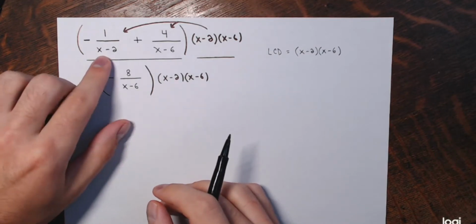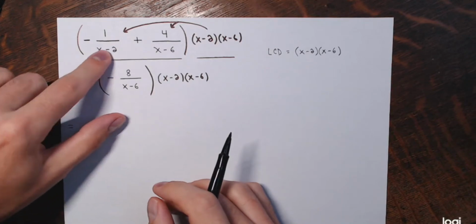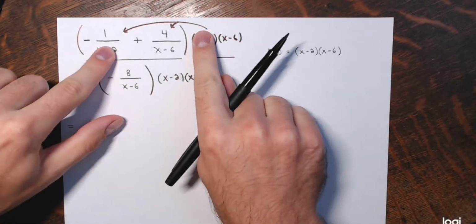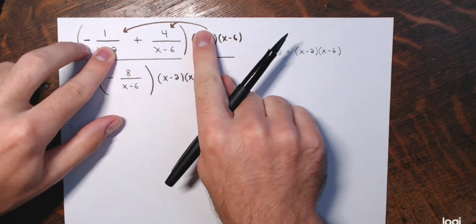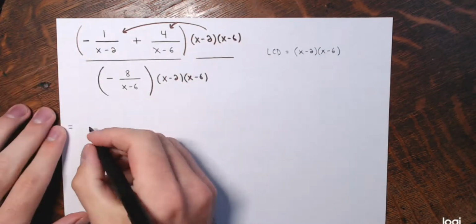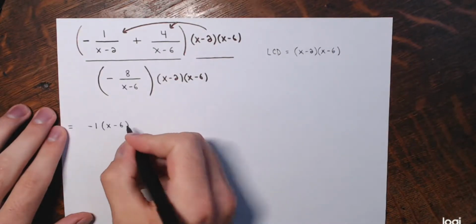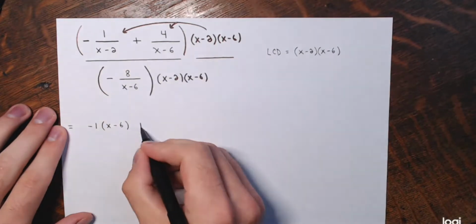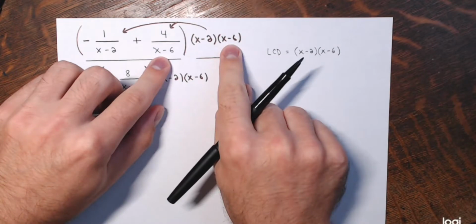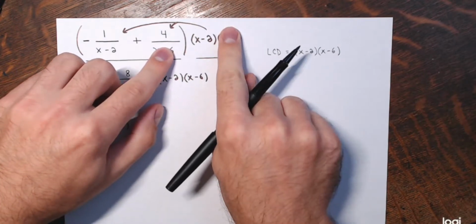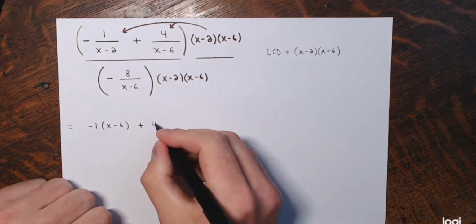So up in the numerator, this first fraction, negative 1 over x minus 2 times the LCD, the x minus 2's would cancel, and I'd be left with negative 1, don't forget the minus, negative 1 times the quantity x minus 6. Then we have plus, and then the second fraction multiplied by the LCD, the x minus 6's would cancel, and I'd have 4 times the quantity x minus 2.